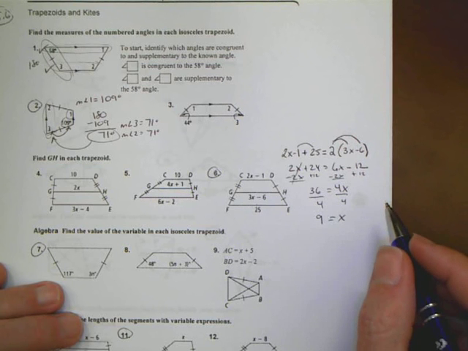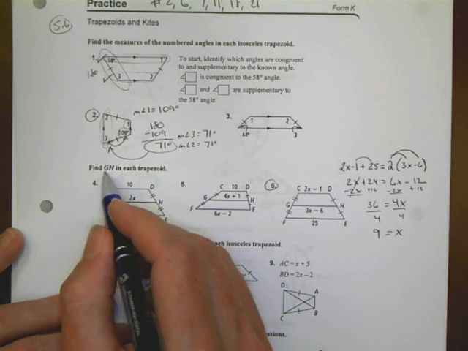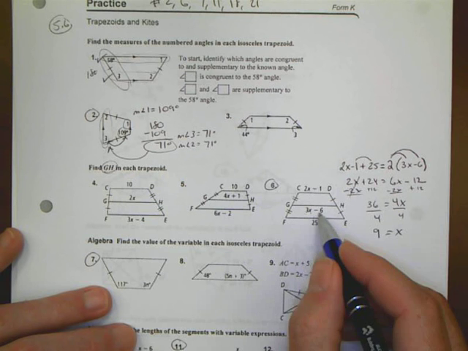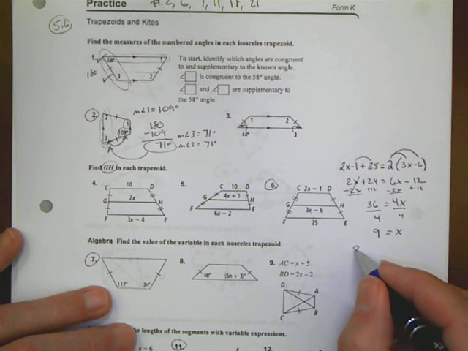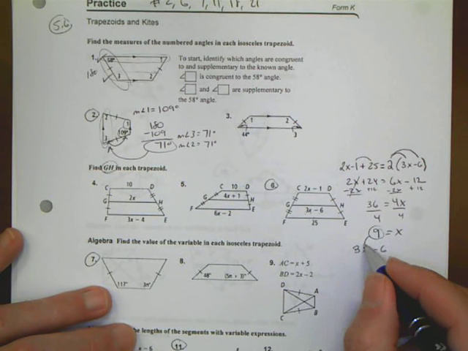Now, I'm not done yet because it said to find GH. Well, GH is not 9. GH is 3x minus 6. So I need to go ahead and write 3x minus 6 and then plug the value of x into that space right there.